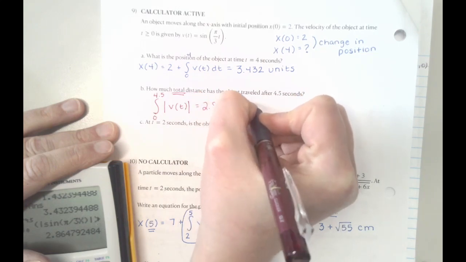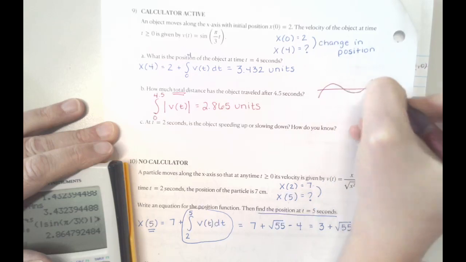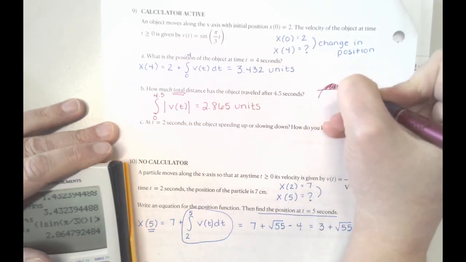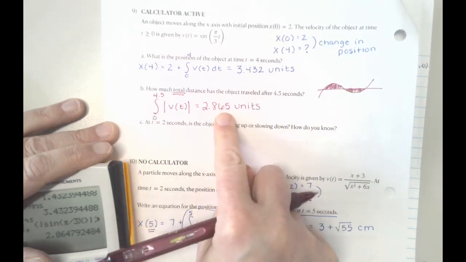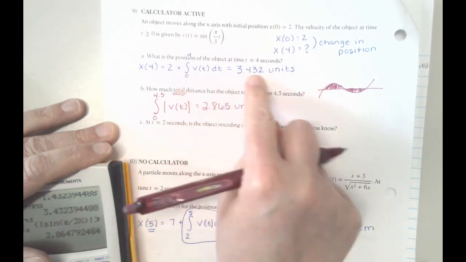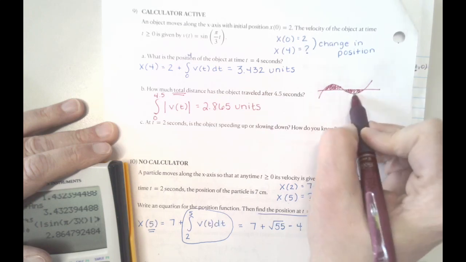I don't know what that velocity function looks like, but if my velocity function does something like this, total distance is saying I'm going to count this as positive and I'm going to count this as positive, and my total is the 2.865. This value, when I did that integral and got the 1.432, was combining this as a positive and this with a negative.